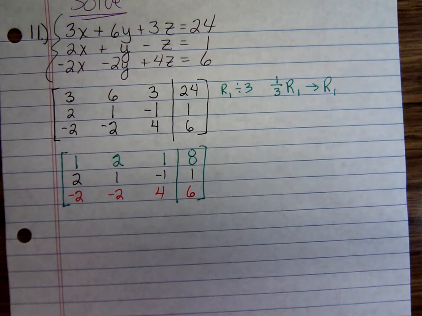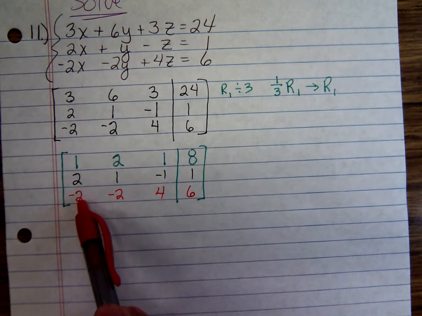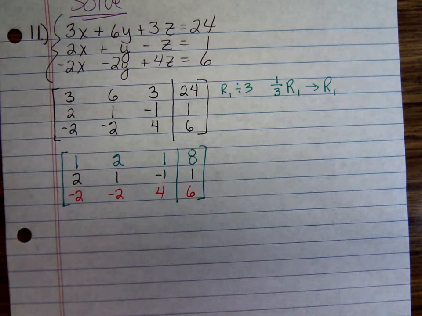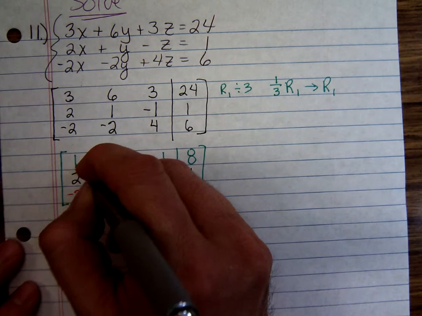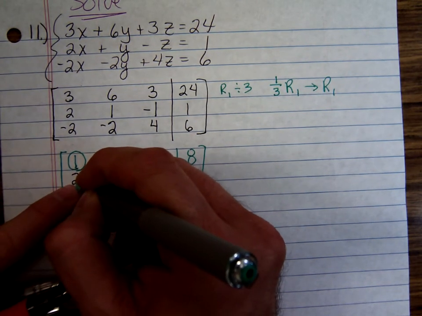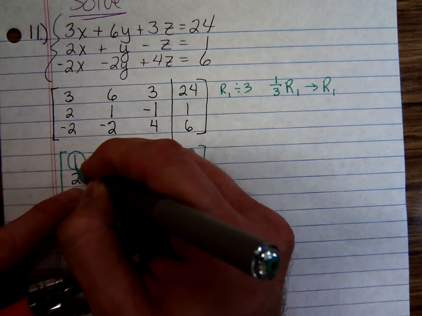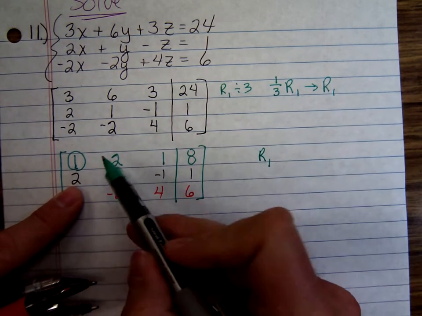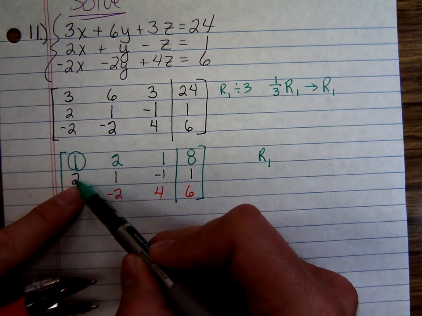Where the black 2 is, I need a 0. And where the red 2, negative 2 is, I need a 0. The way I get zeros is to add a multiple of the row that has the leading 1. To get a 0 right here, I'm going to use this row, not this row. I'm going to use the row that has the leading 1. What would I need to multiply this row 1 by in order to add it to this and get a 0?